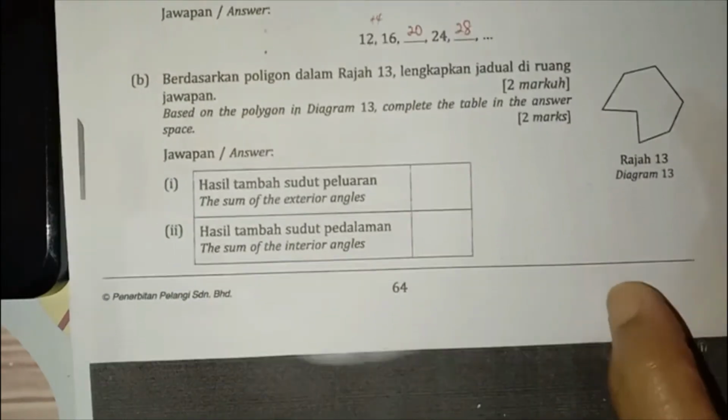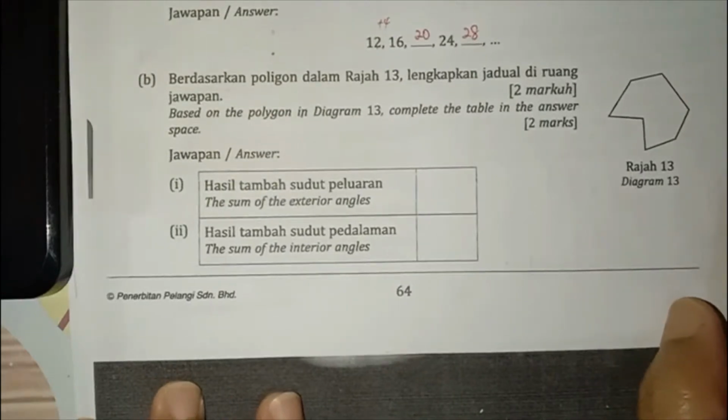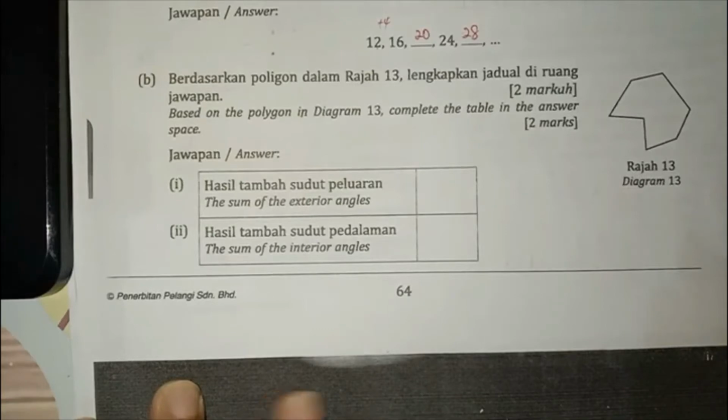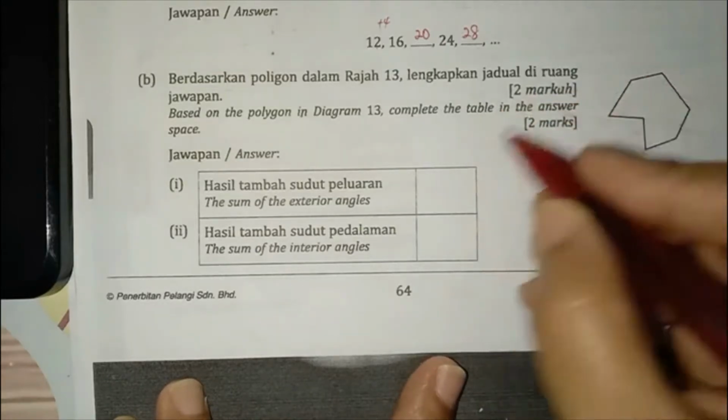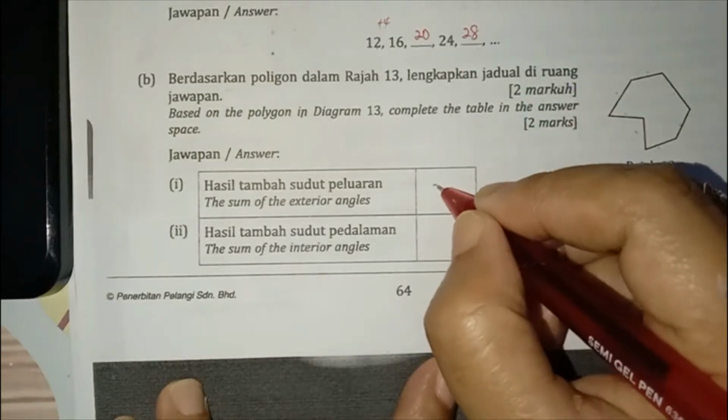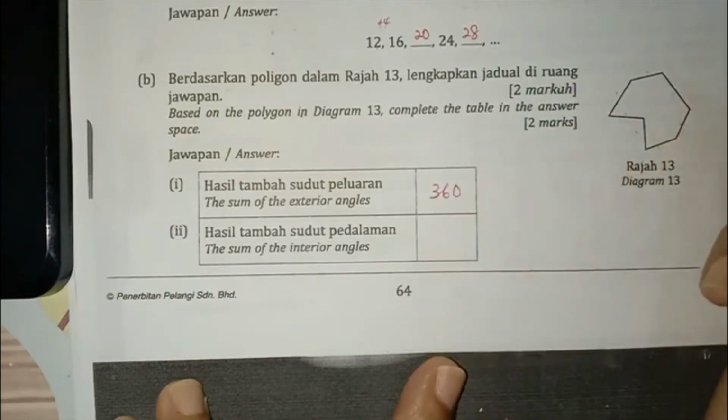Okay, part B, based on the polygon in Diagram 13, complete the table in the answer space. Okay, the sum of the exterior angle. So how many sides is this? 1, 2, 3, 4, 5, 6, 7. So there are 7 sides. So the sum of exterior angle equals 360. Yeah? For the polygon, the total exterior angle equals 360.